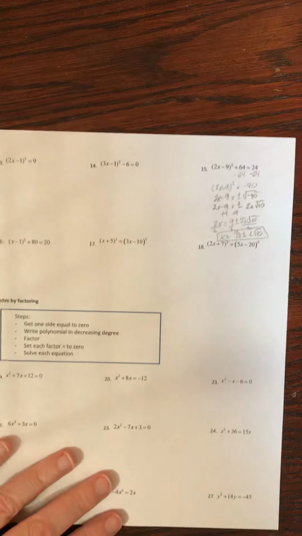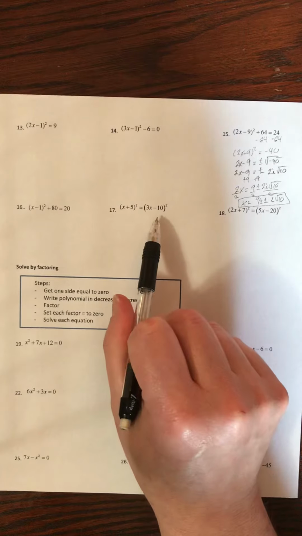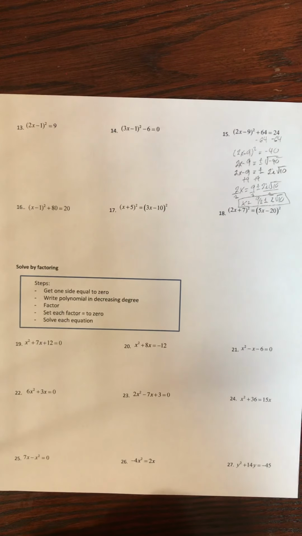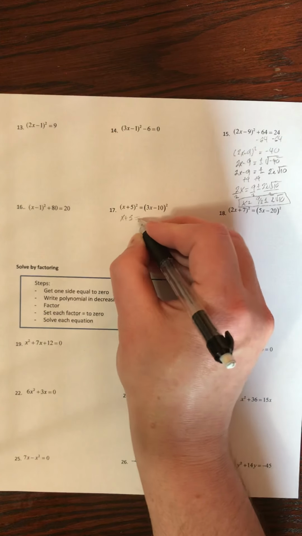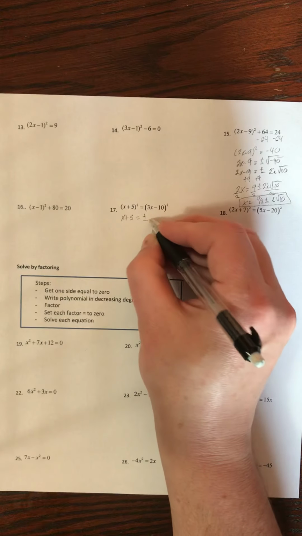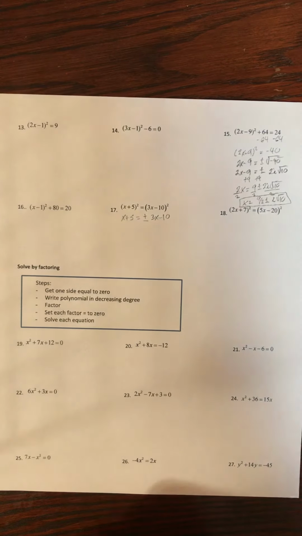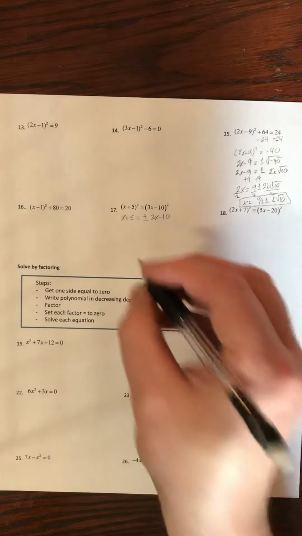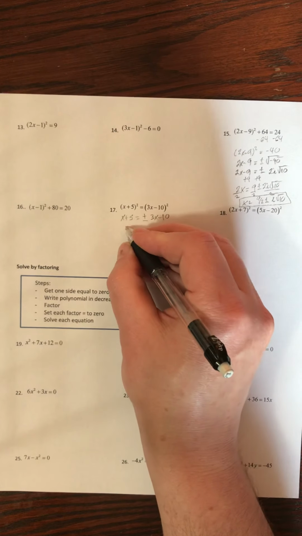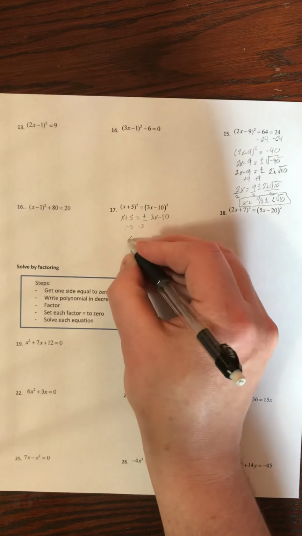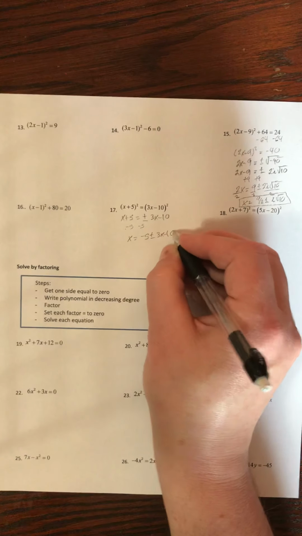What about something weird like number 17? Well, that's not too bad. We got x plus 5 equals 3x minus 10. What do we do? I take the square root of both sides. x plus 5 equals plus or minus 3x minus 10. You've got to have that plus or minus in there. If you don't have the plus or minus in there, you're going to mess it up. So we're going to subtract 5 from both sides. So I'm going to have x equals negative 5 plus or minus 3x minus 10.